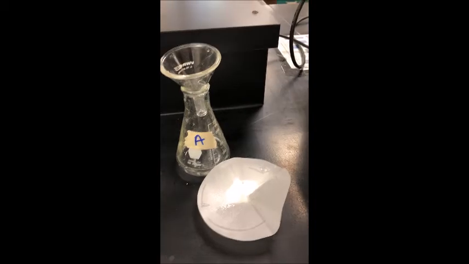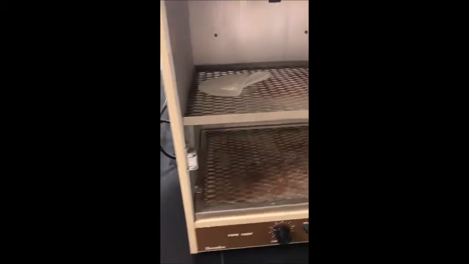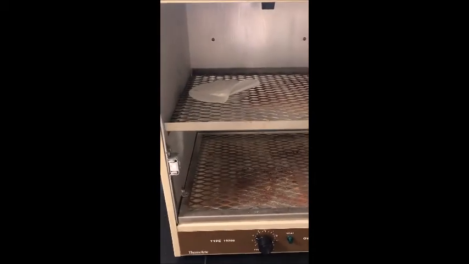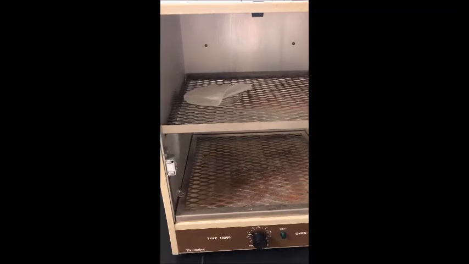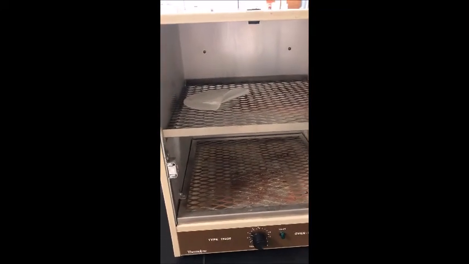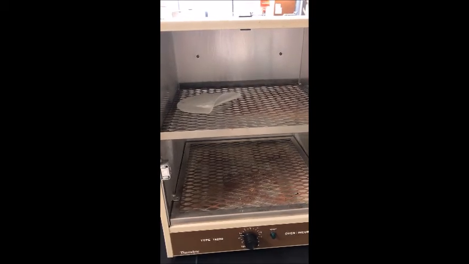Now, what we're going to do here is I'm going to stick it in the drying oven for about 20 minutes, and then I'm going to poke through it and make sure that it's not clumping, and it's going to dry thoroughly out so that there isn't moisture still left in the middle clumps. I'm going to do the same procedure for B and C as well, and then tomorrow I'll come back and measure the mass of the precipitate on the filter paper.